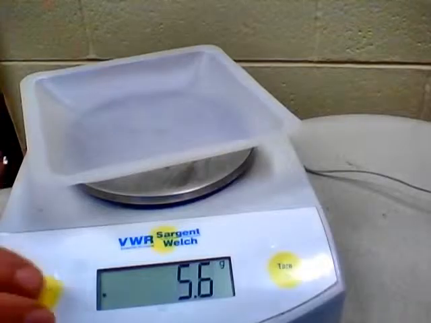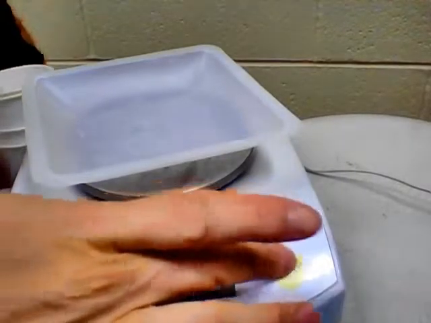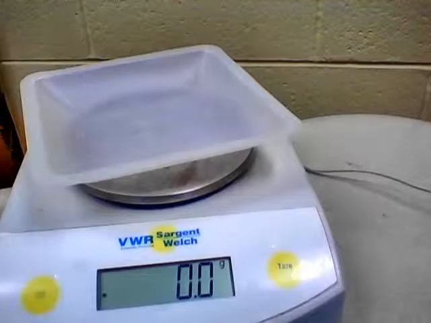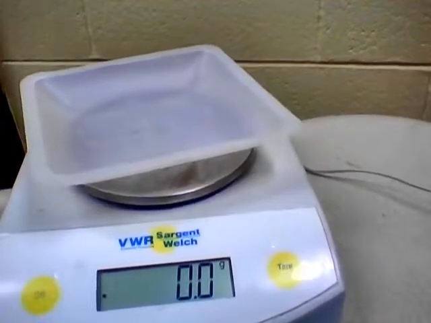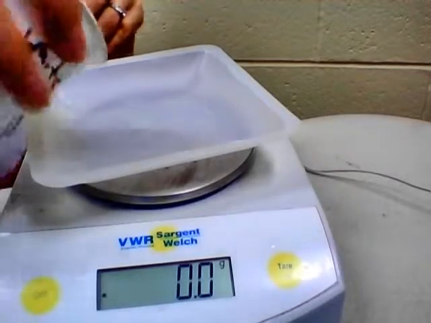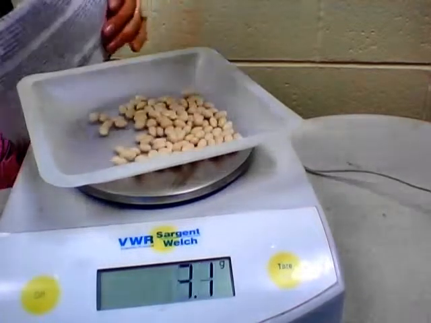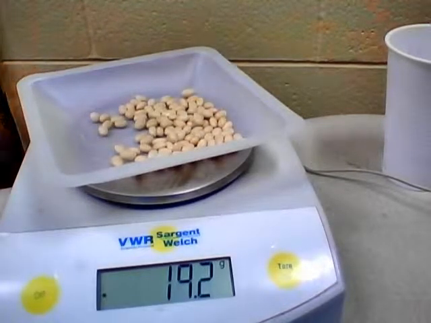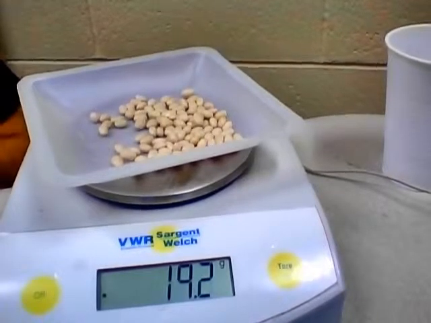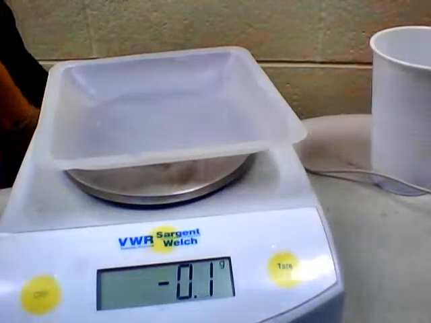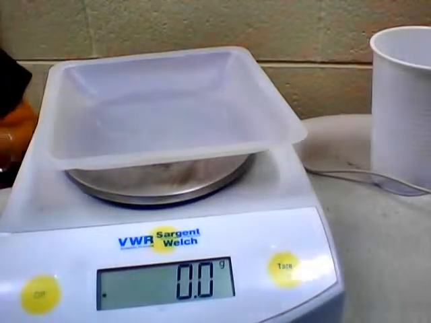I'm going to put the weighboat on and tare it so that the mass we see on the balance is the mass of the beans. And I've got 100 of each bean type. So we're going to start out just like on our data table. We'll start with the white. So I've got 100 white beans. I'm measuring the mass of the 100 white beans, and that is 19.2 grams. So you're going to write that down. 19.2. Put those back. Make sure the balance goes back to 0 with the weighboat on, and then we'll do black.